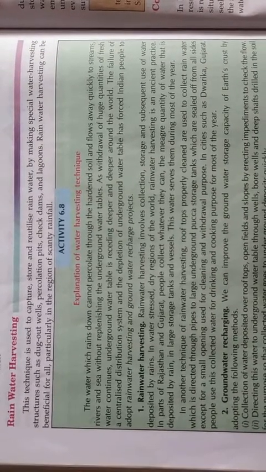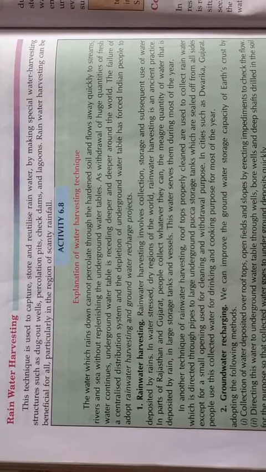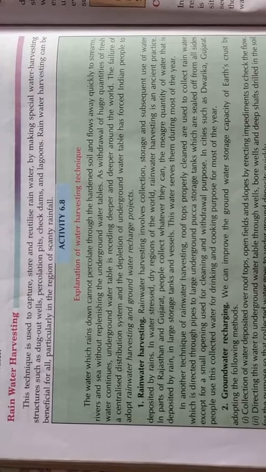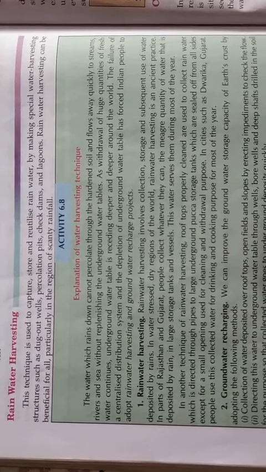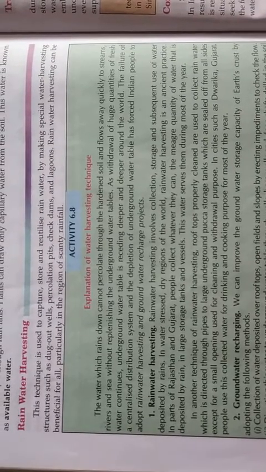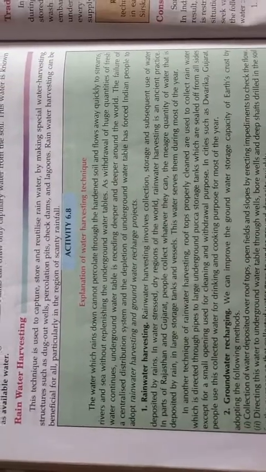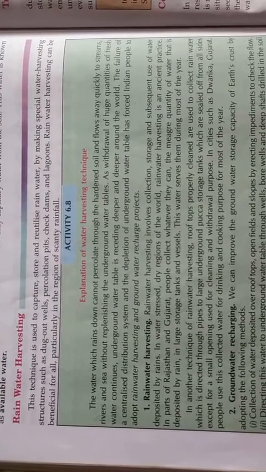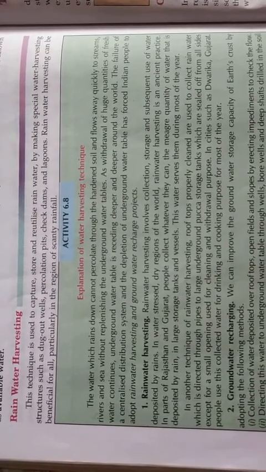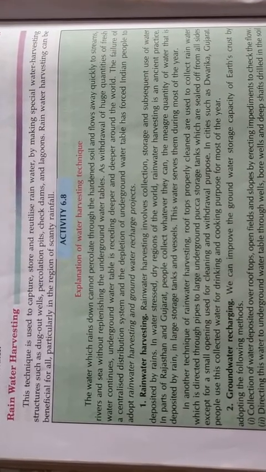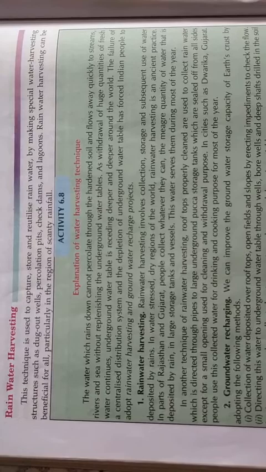In water stressed dry regions of the world, rainwater harvesting is an ancient practice. From our ancestors we have stored water by all these methods. In states like Rajasthan, Gujarat and Bihar, the people collect whatever they can.